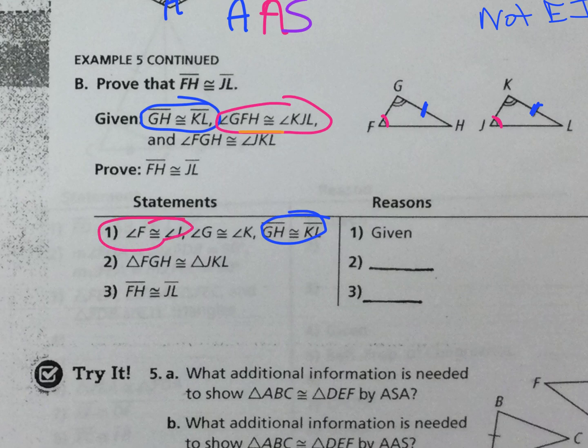And then angle FGH is congruent to JKL, and that's that one. So now it says triangle FGH is congruent to JKL, and yes it is, I know that, by angle, angle, side.